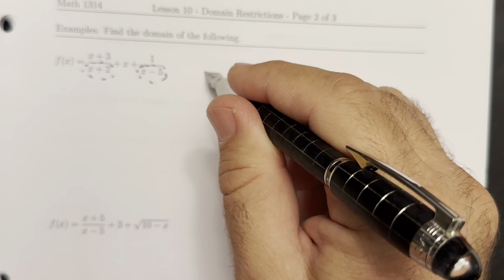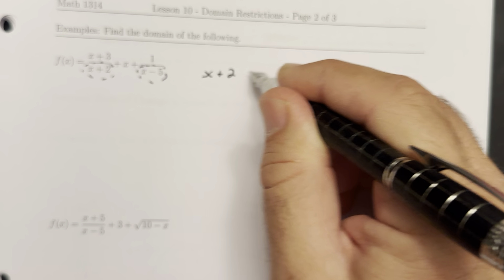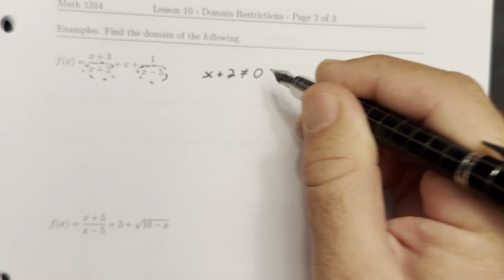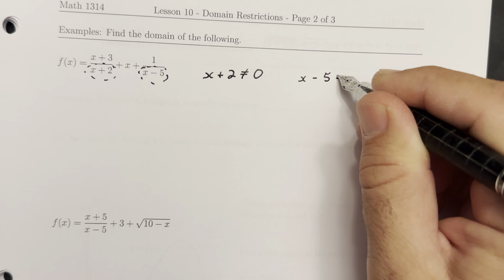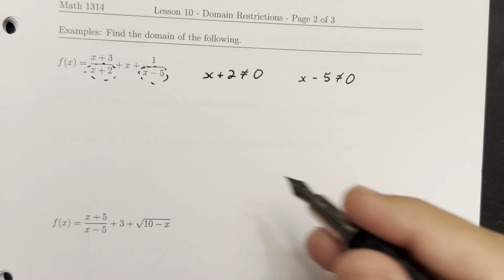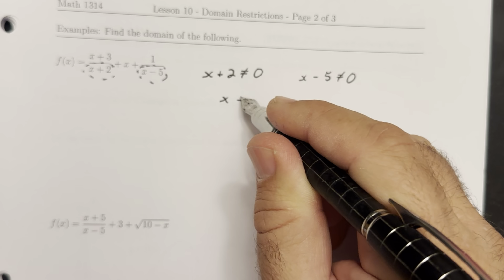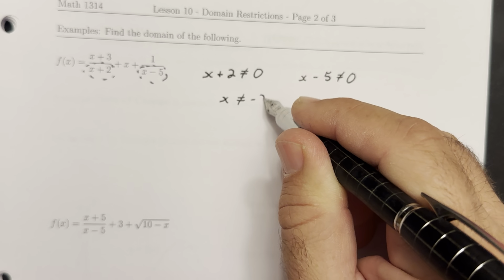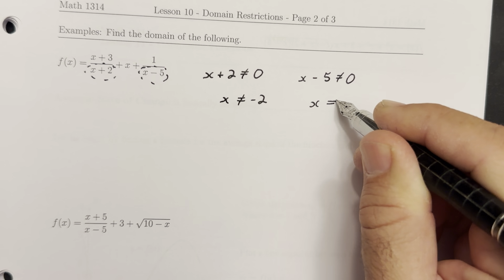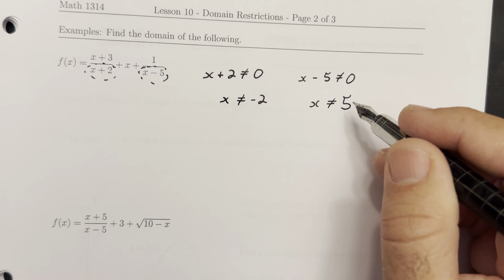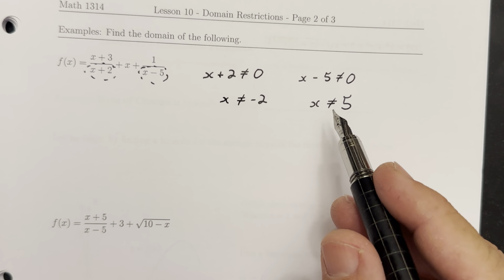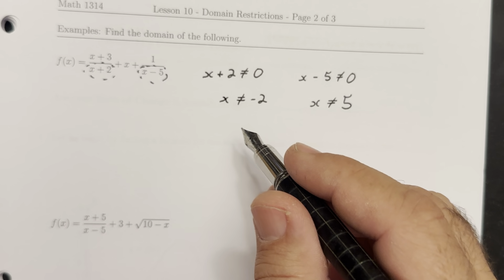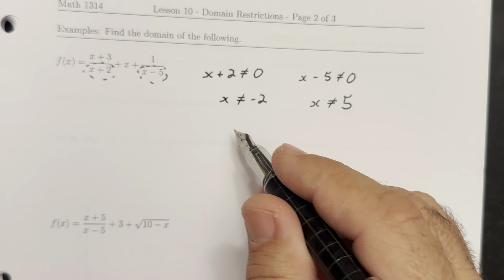And so you can see that x plus 2 cannot be 0. And same is true for x minus 5. X minus 5 cannot be 0. Solve both of these for x. And we find that x cannot be -2, x cannot be 5. But everything else is allowed.